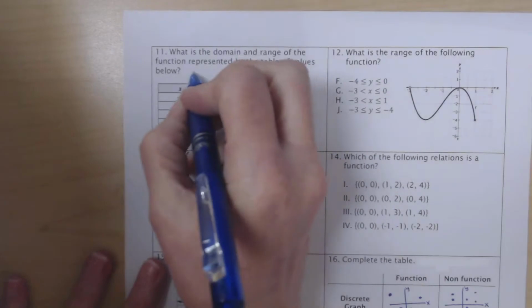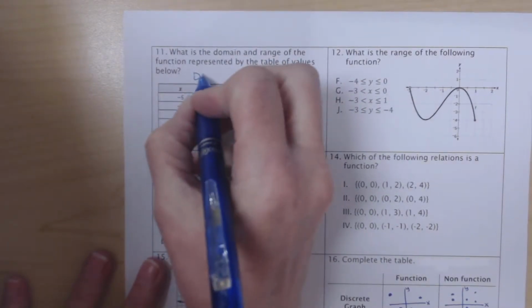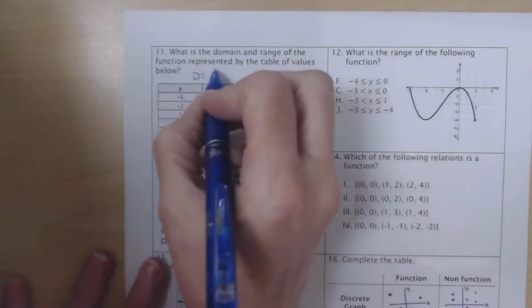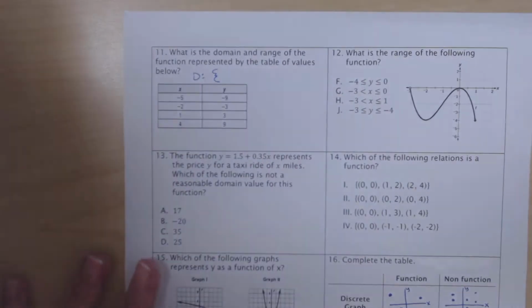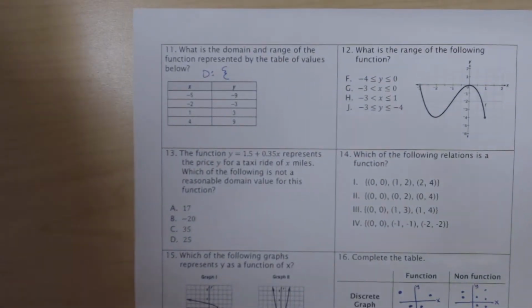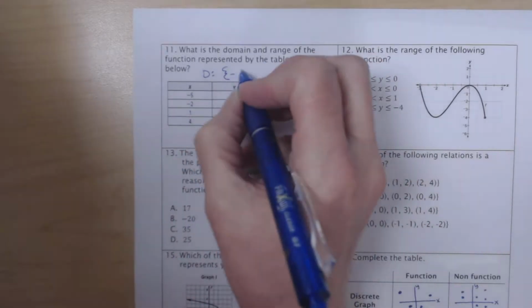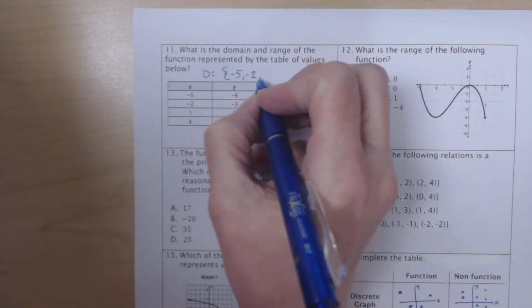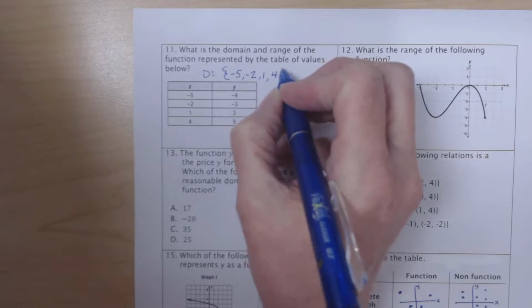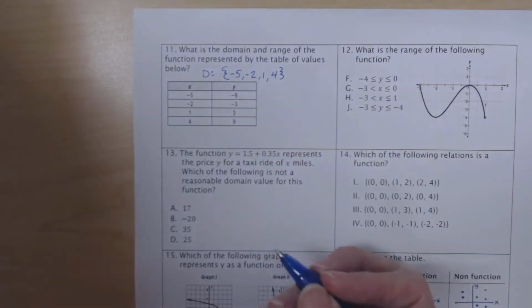Well, that's easy enough since this is a discrete function. We can just list the domain values. Remember that domain is a set, so we need to include our braces, and we just list these from least to greatest, which is actually how they are written in the table for us, which is nice.